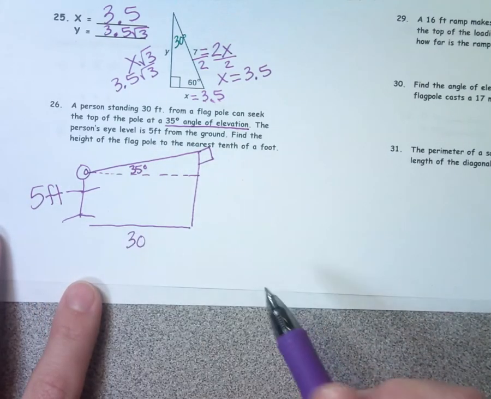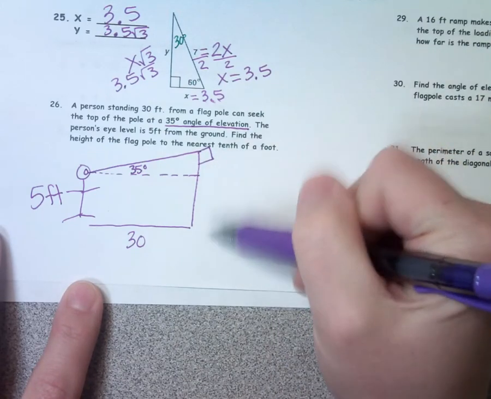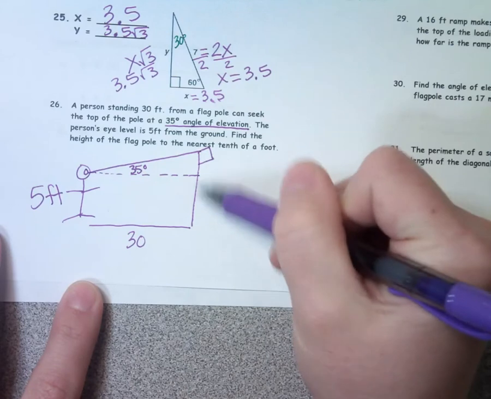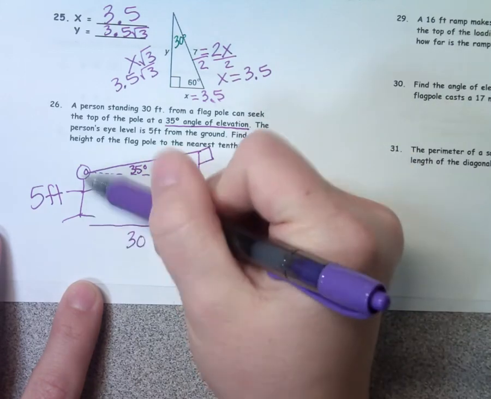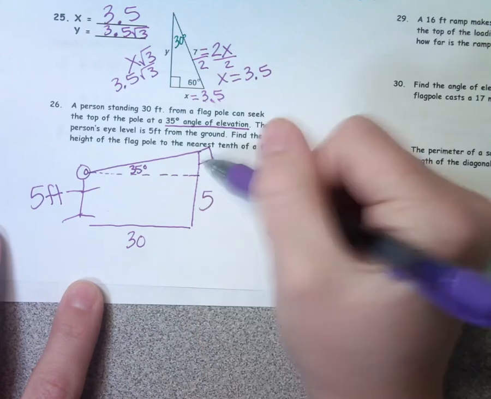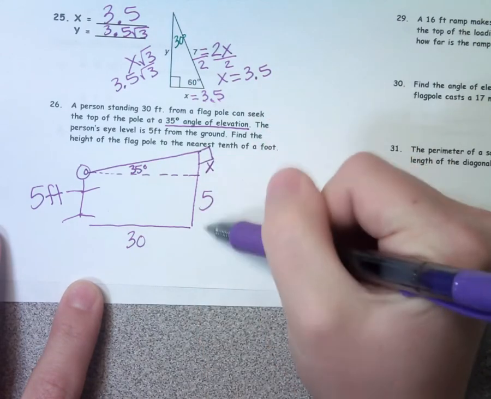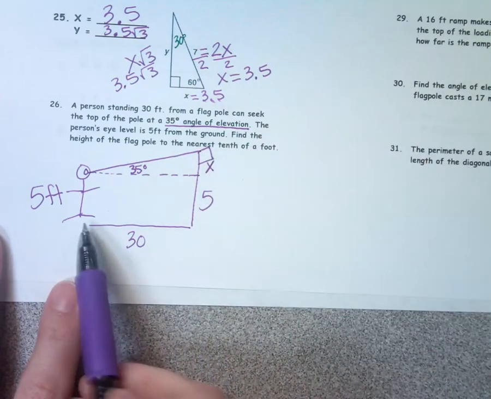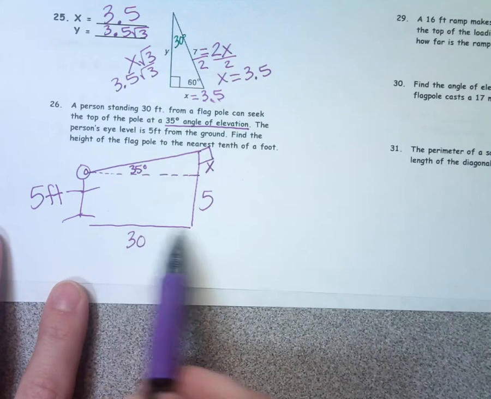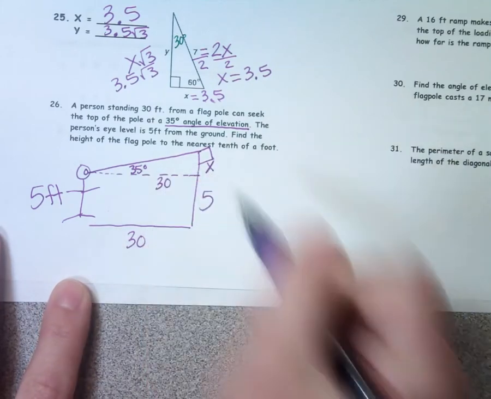And I want to find the height of the flagpole to the nearest tenth of a foot, so I want to find this whole length here. Well, I already know this length right here. It would be 5, because it's 5 over here. If I can find this length and add these two together, then I'll know the height of my flagpole. Remember, this bottom piece is 30 because I'm 30 feet from the flagpole. So let me put a 30 right here.